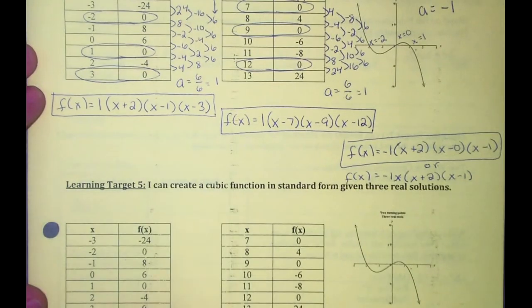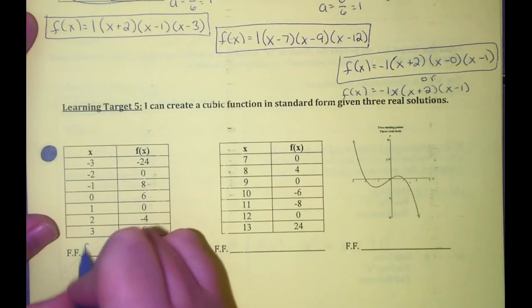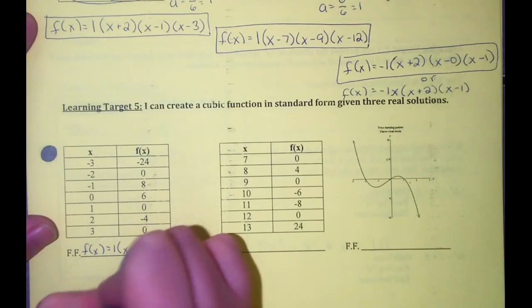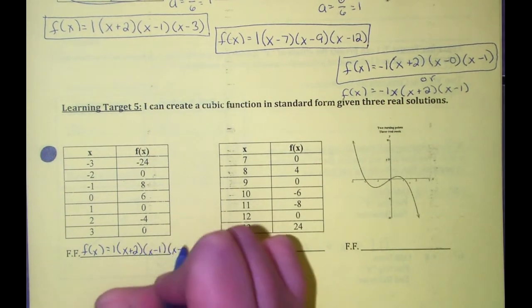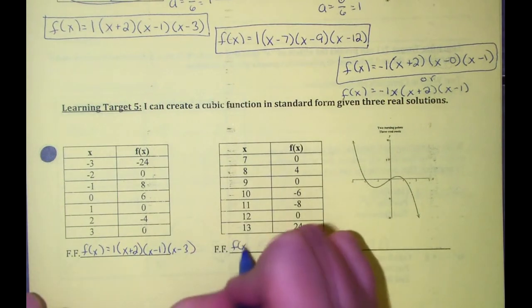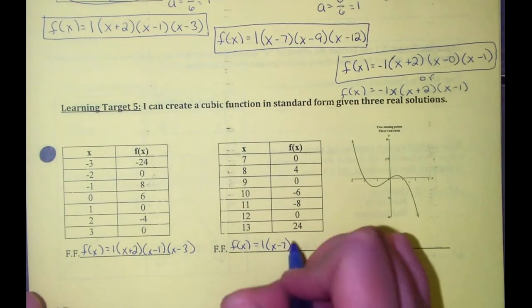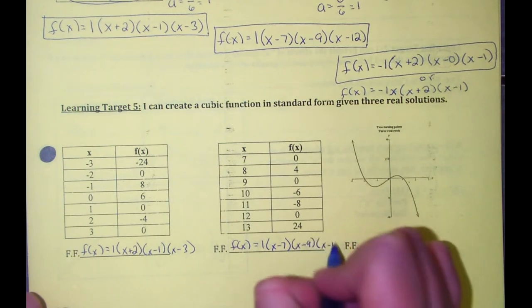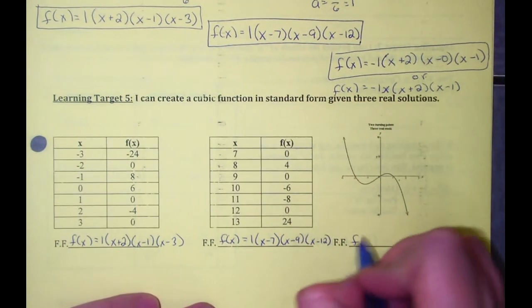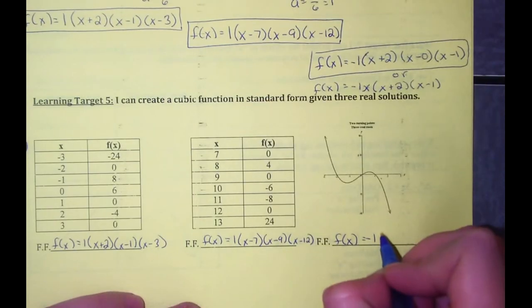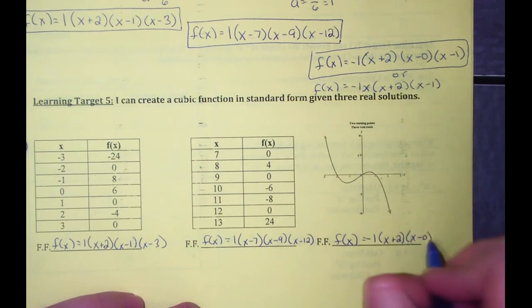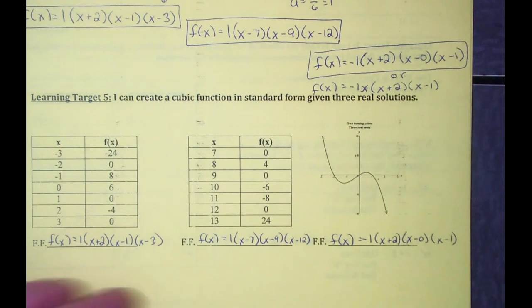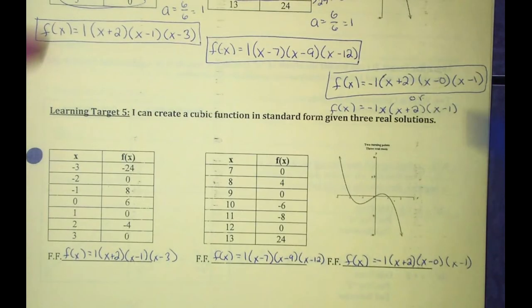So looking up here, my first one is just f of x equals 1, x plus 2, x minus 1, x minus 3. The middle one is f of x equals 1, x minus 7, x minus 9, x minus 12. And the graph is negative 1, x plus 2, x minus 0, x minus 1. So I just got these three from these three up here because they're the same, so I don't want to do all that work again.